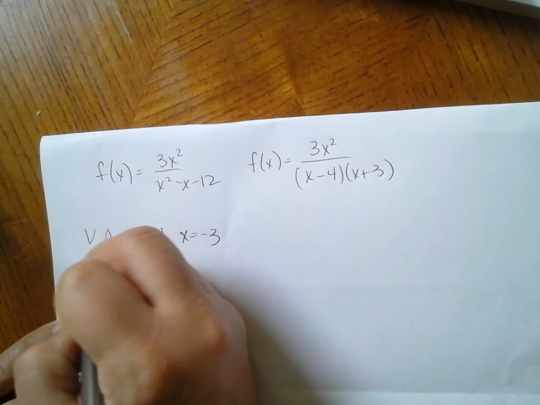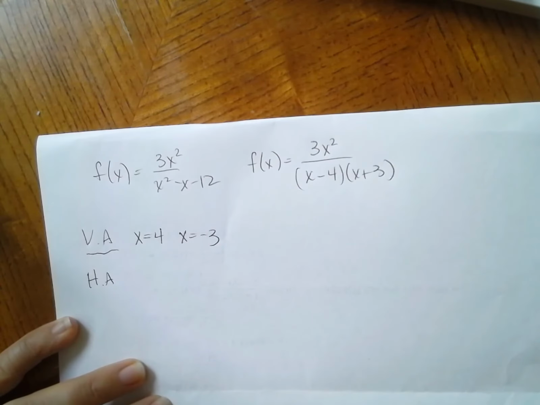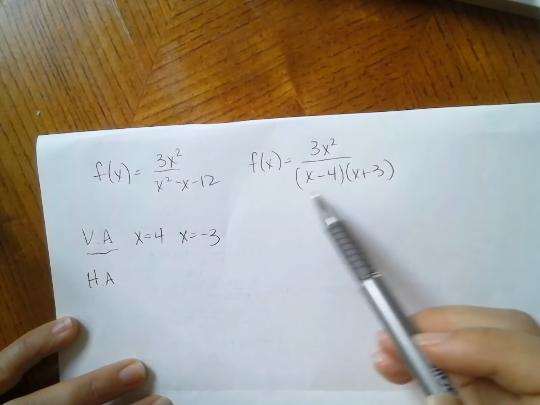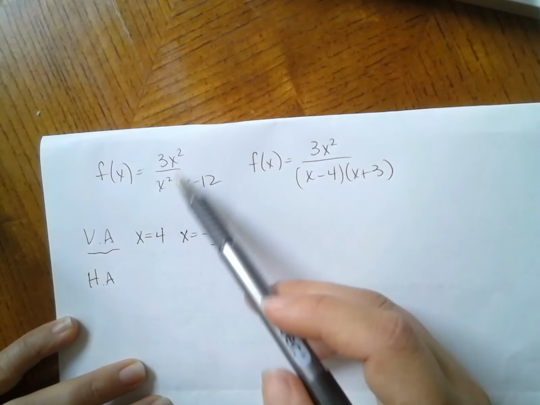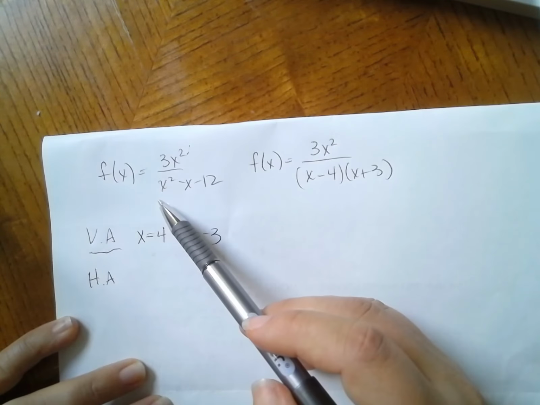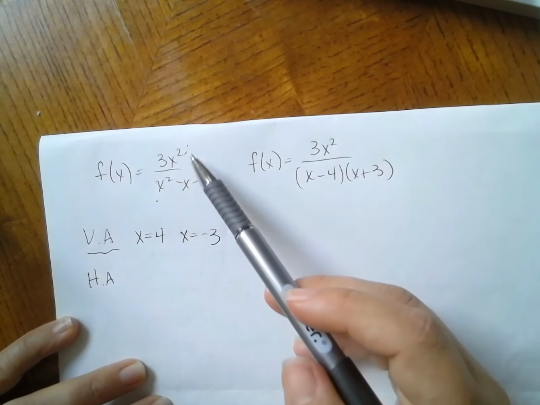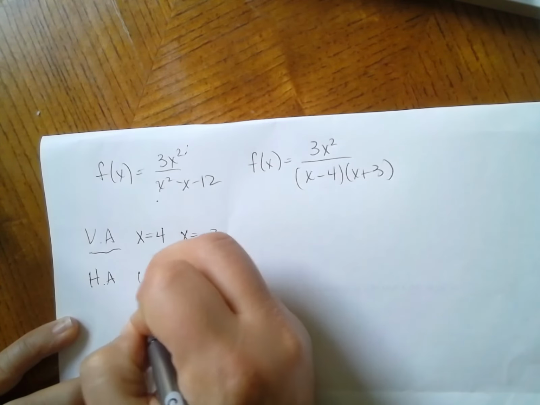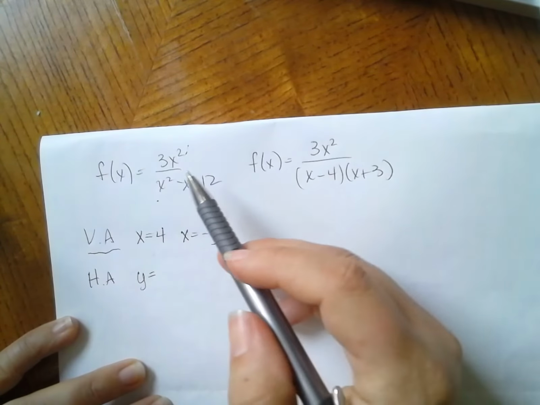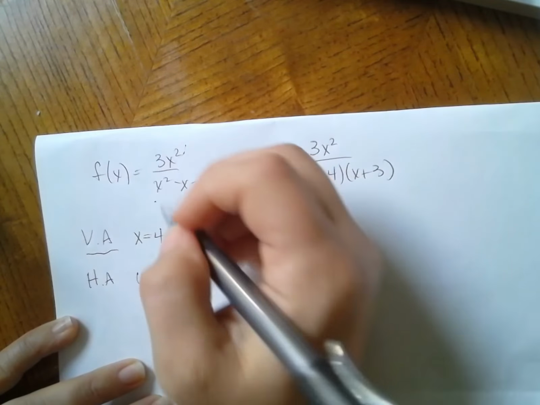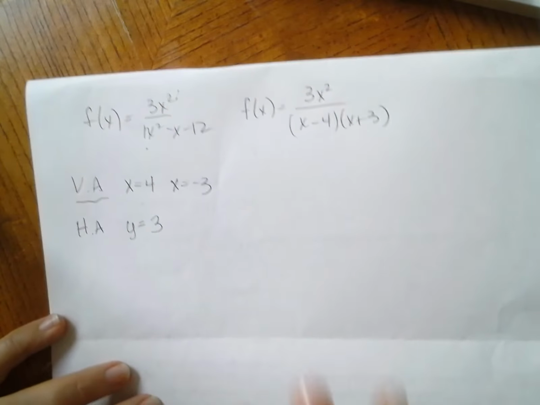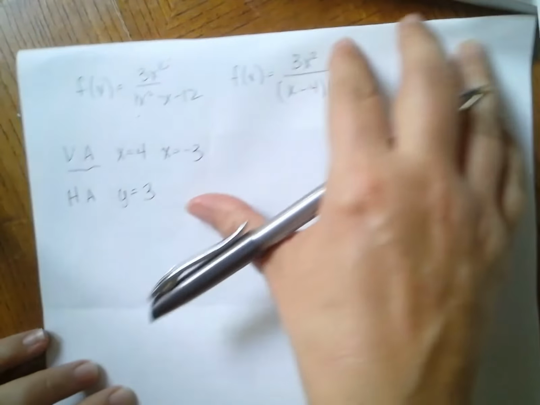Now my horizontal asymptote, okay, so what kind of case do I have? Well, if I come back to this one, I can see it here too, but this is the easier one. I have degree 2 over degree 2. So the degree of the numerator matches the degree of the denominator. That's a y equals the ratio of their coefficients, which is 3 over the implied 1 here. So I get y equals 3 as a horizontal asymptote. Okay, so let's do another one of those.